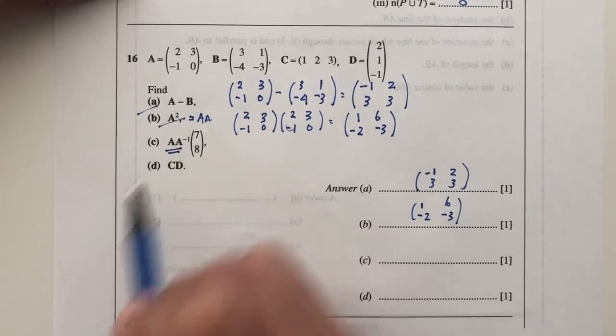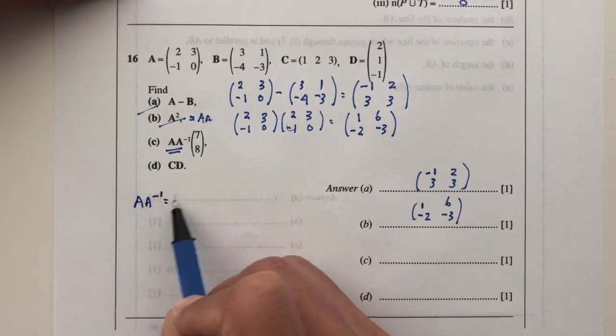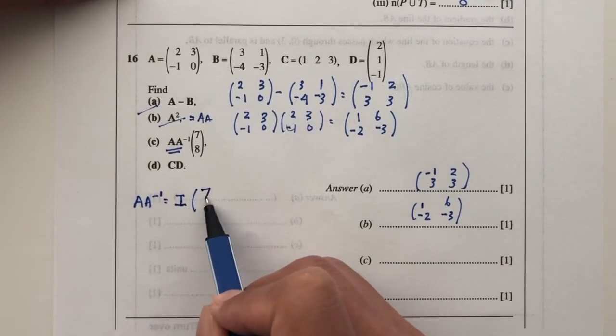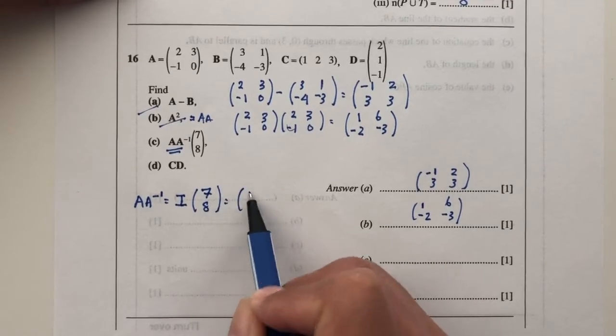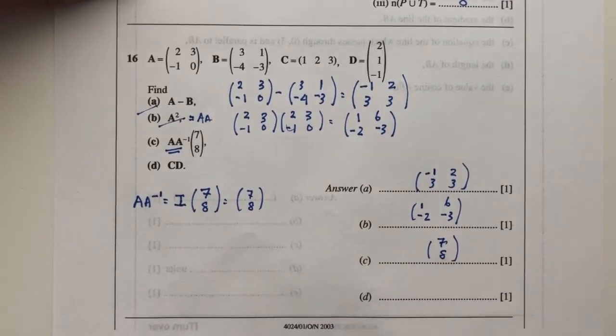Now for this one, when you have A times its inverse, it becomes your identity matrix, and when this times something, you get the same thing back. So in this case, it will be still 7, 8.